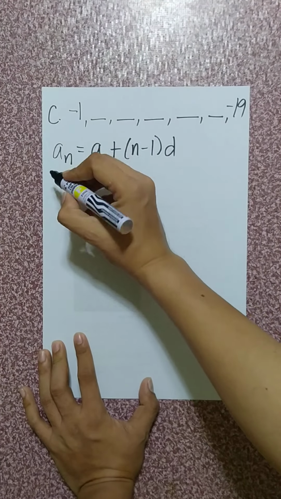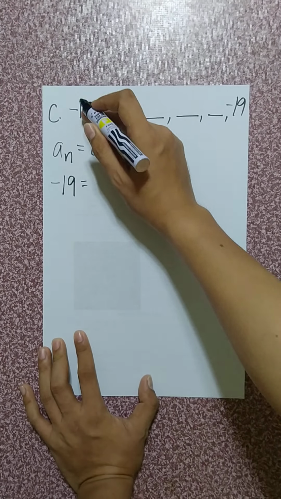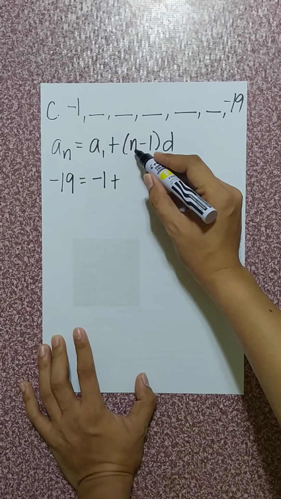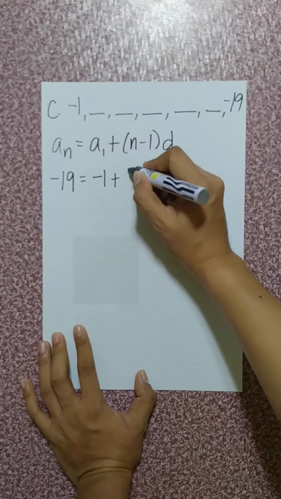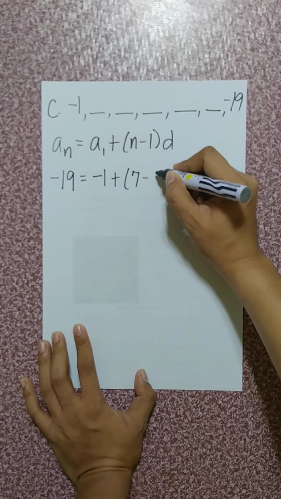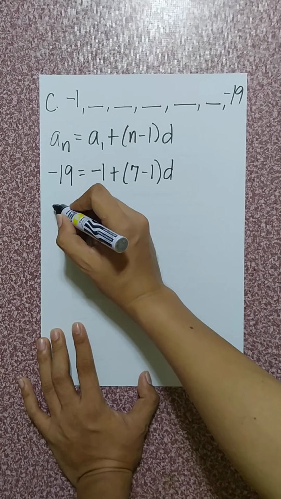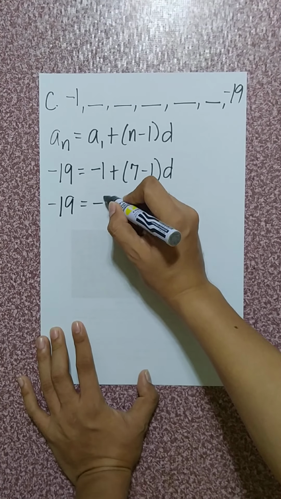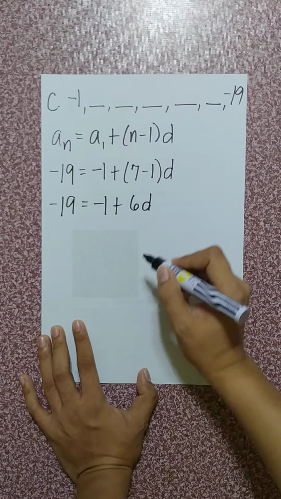For a sub n, we have negative 19. For a sub 1, we have negative 1. Plus, we have n. 1, 2, 3, 4, 5, 6, 7. Minus 1 times d.